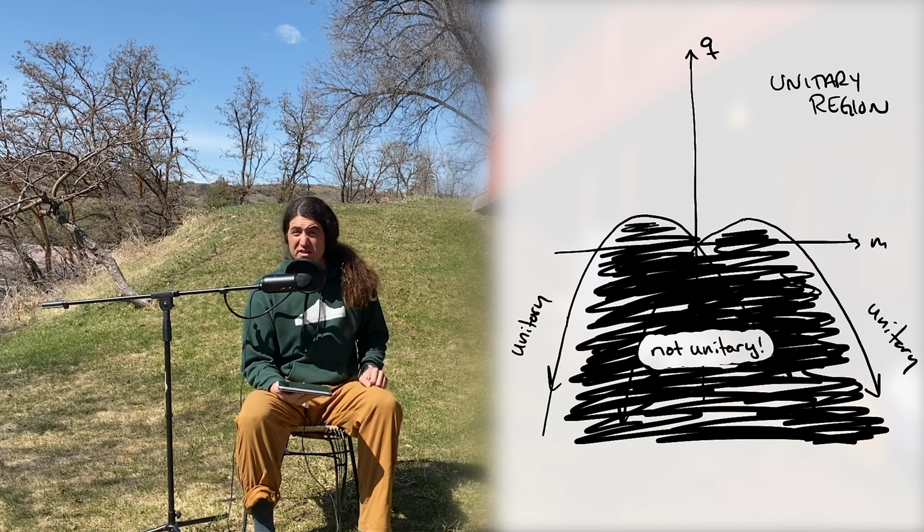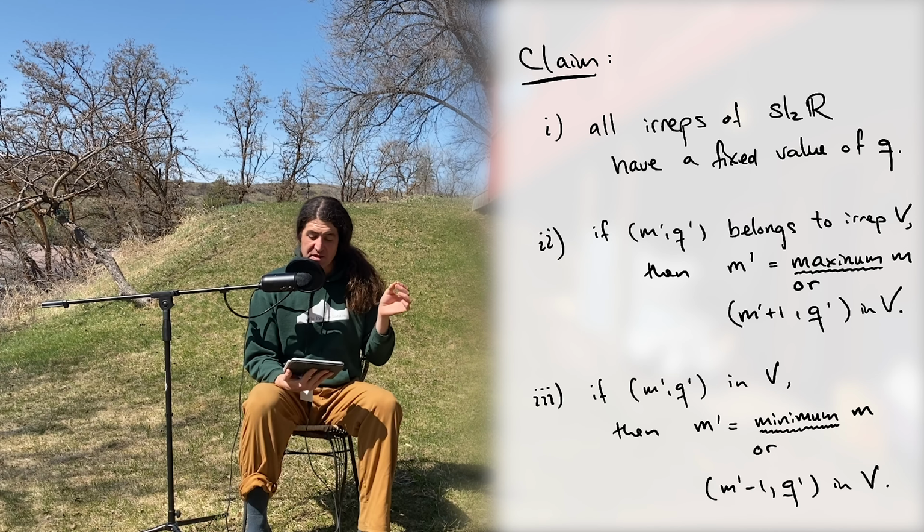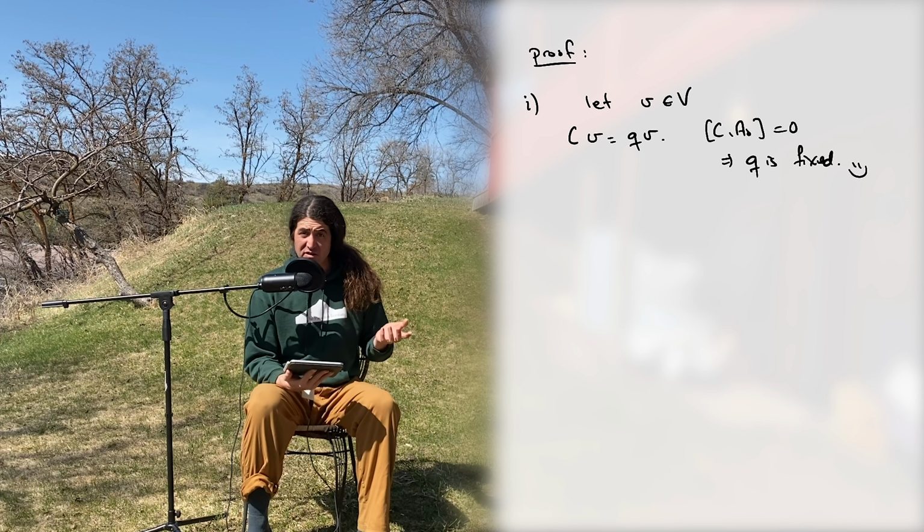And similarly, 3, if the point m prime, q prime in the plane of eigenvalues belongs to a given irreducible representation, then either the point m prime is a minimum value for m, or m prime minus 1, q prime is also a member of the irreducible representation. Hopefully this is vaguely familiar to you from our discussion of SU2. So, proof. 1 follows from the fact that the Casimir commutes with A0, so that's easy.